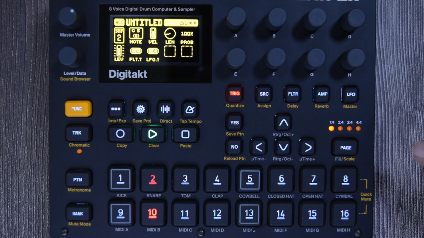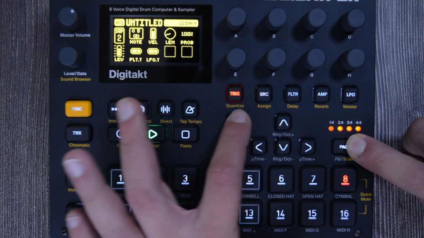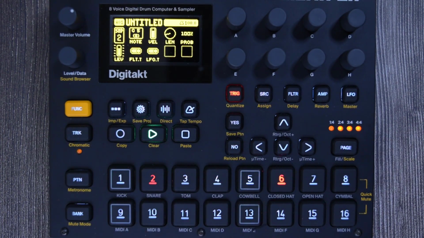Right, so I'm going to do it one more time. I'm going to press page, press yes, release page, release yes. And now fill mode, it's latched. And to unlatch, page. All right.